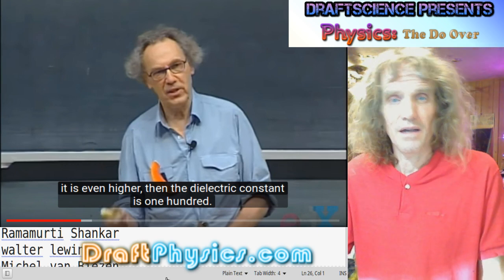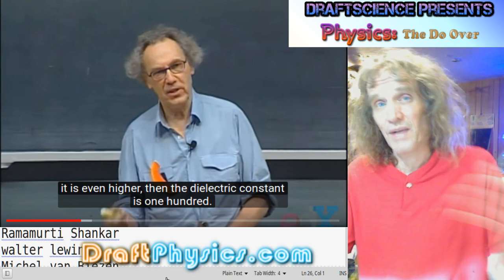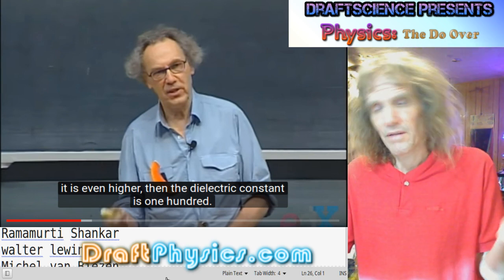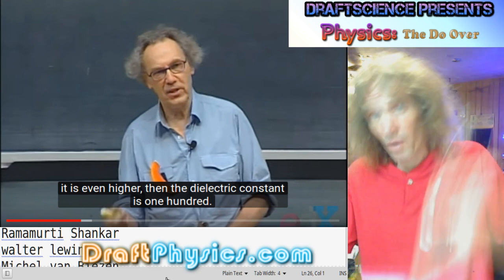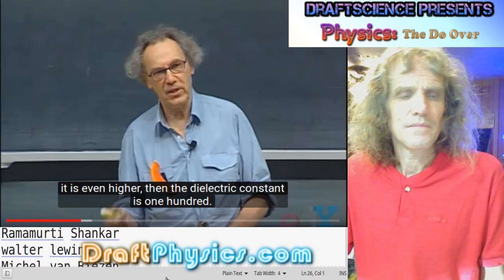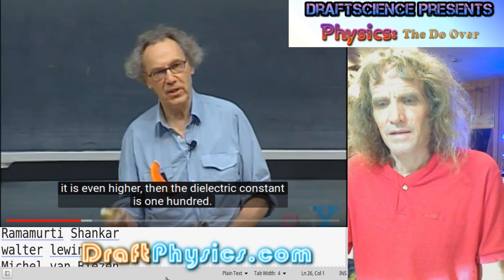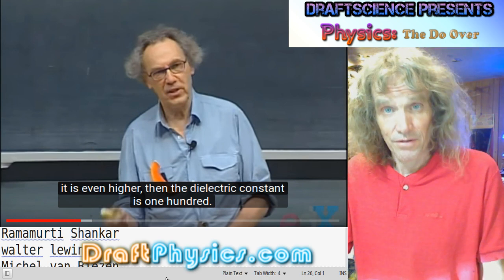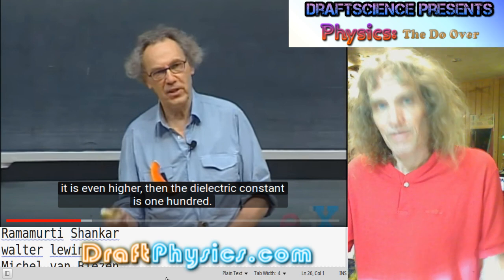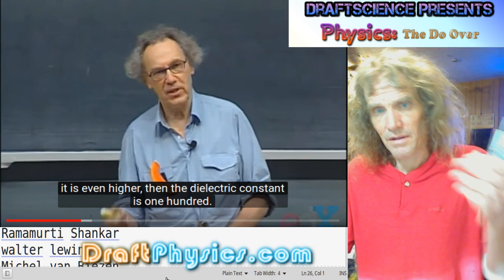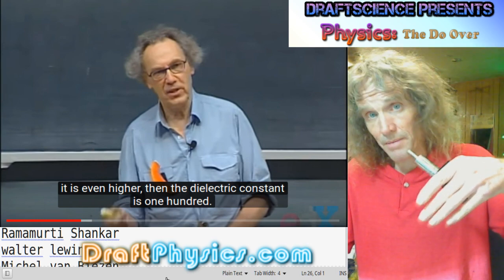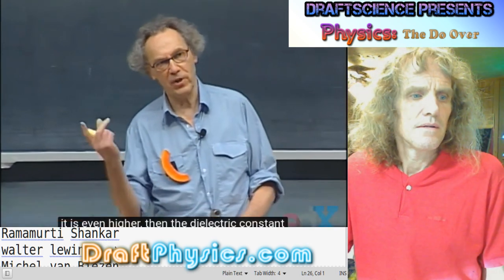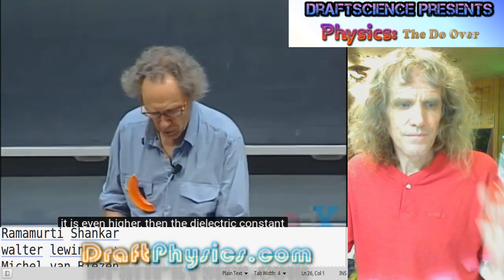So you can imagine that the ions would be on its surface, and it also has that surface tension. So that surface is very different than the water itself. Very different in the sense that obviously there's a molecular difference in how the molecules line up on the surface than how the molecules line up inside the water. It is even higher. Then the dielectric constant is 100.